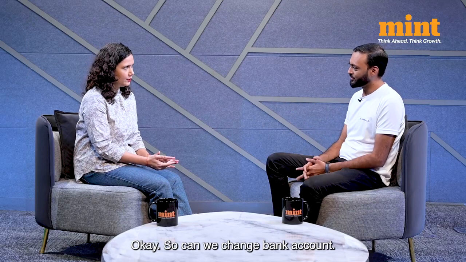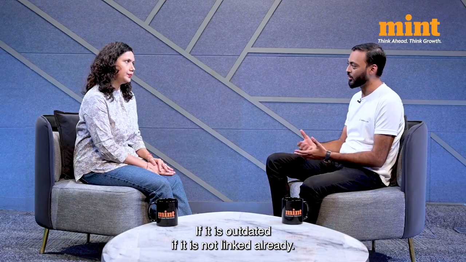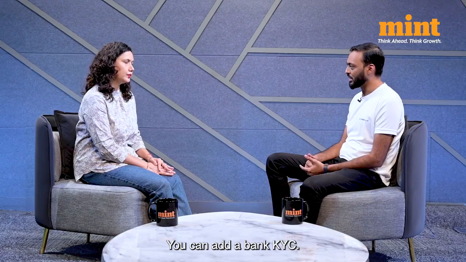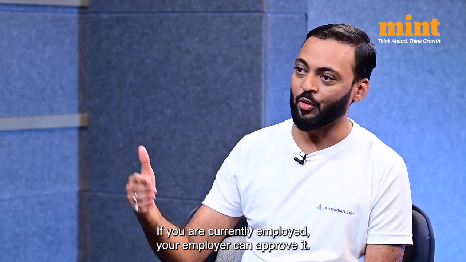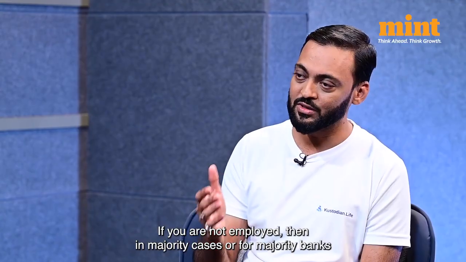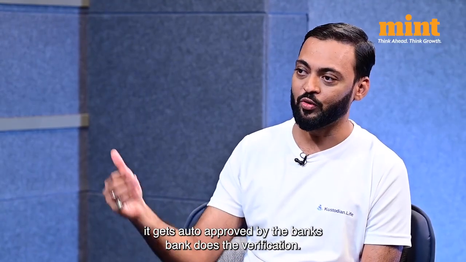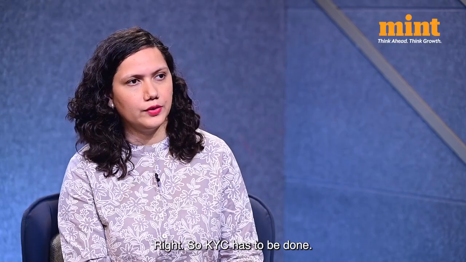Okay, so can we change the bank account? Yes, you can change the bank account. If it's outdated, if it is not linked already, it's a very simple process. You can add a bank KYC. If you are currently employed, your employer can approve it. If you're not employed, then for the majority of banks, it gets auto approved by the bank. So the bank does the verification. Bank KYC is pretty simple to do. Okay, right. So KYC has to be done.